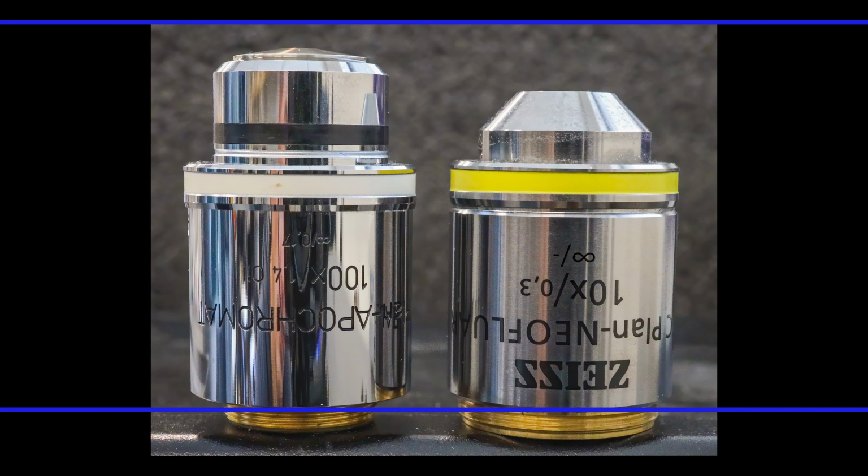Imagine that we place our specimen holder so that its underside coincides with the upper blue line. Then the distance by which we could raise each objective before it bumps into this holder is obviously different. So this illustrates the different working distances of the two objectives.